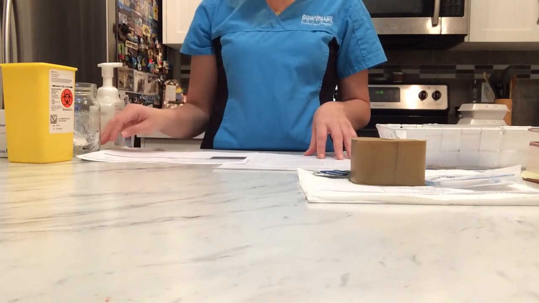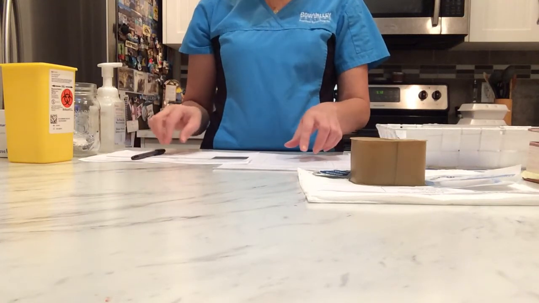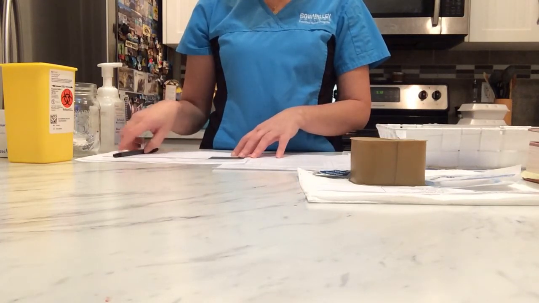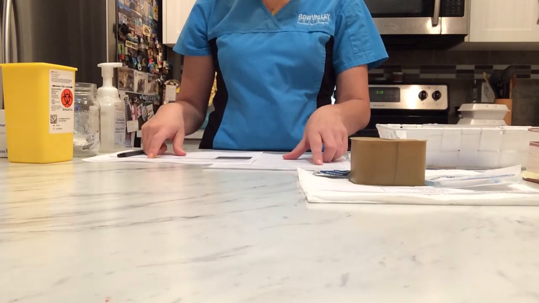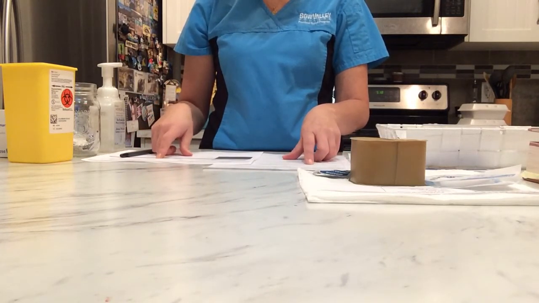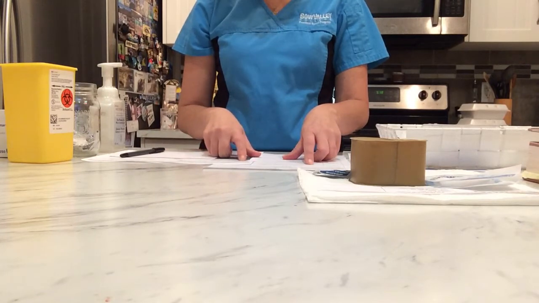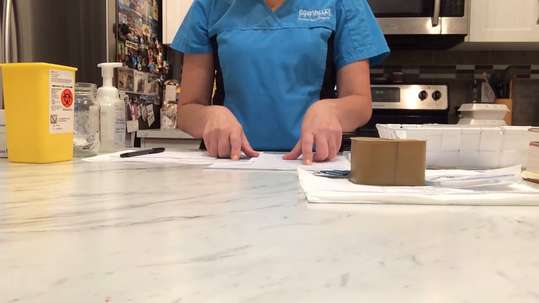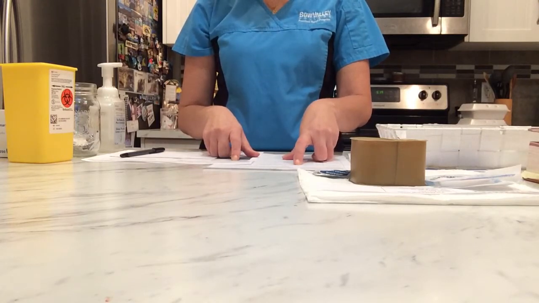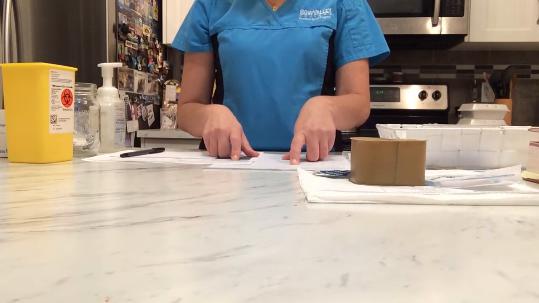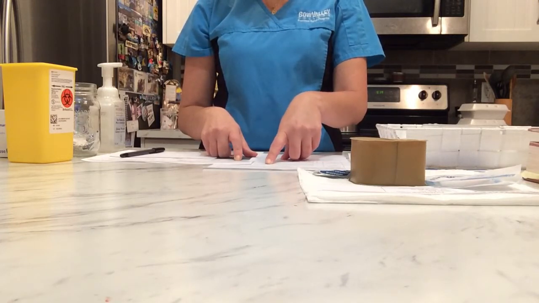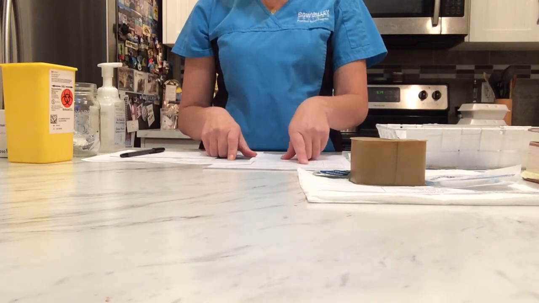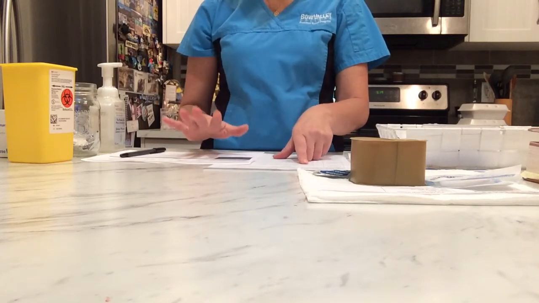Today's day is November 30, and it is 12 o'clock. No, the medication hasn't been given yet, and it is Ketorolac 30 milligrams every 6 hours intramuscular while awake for 5 days, and then reassess.